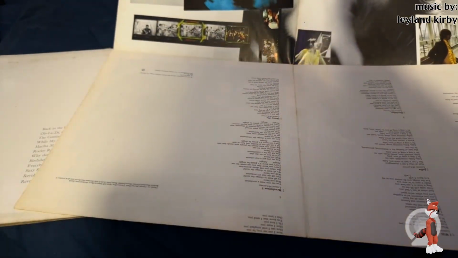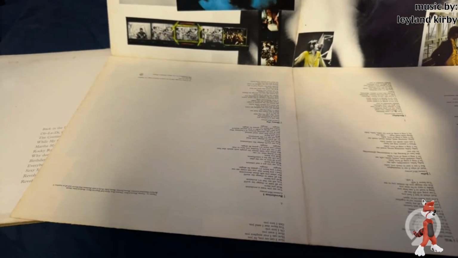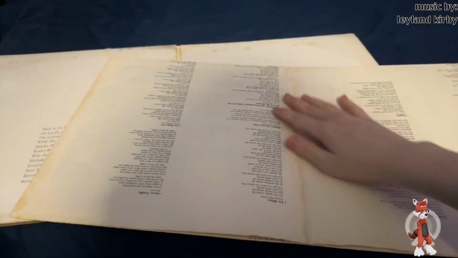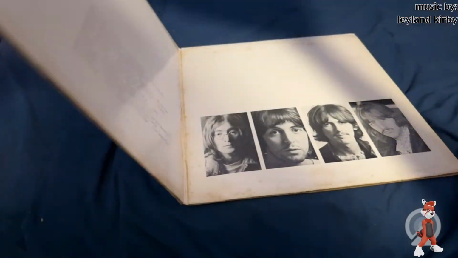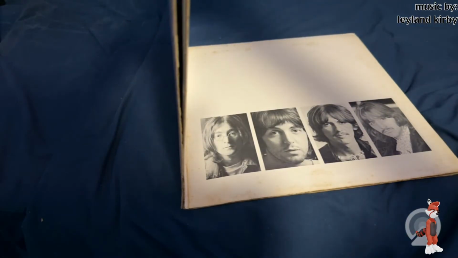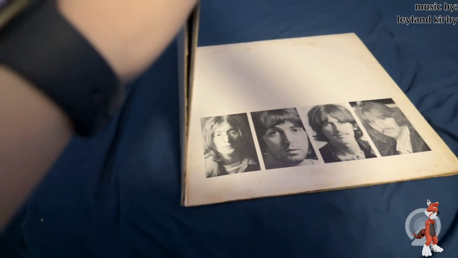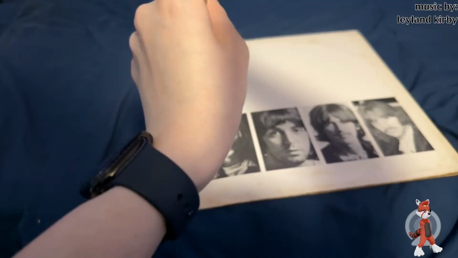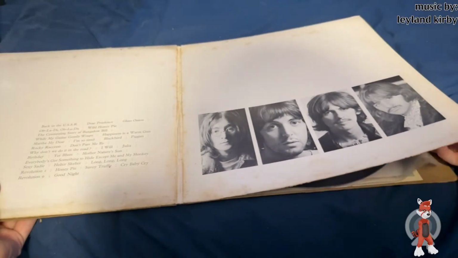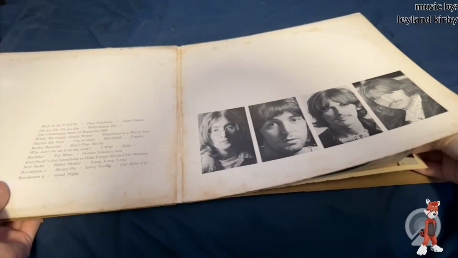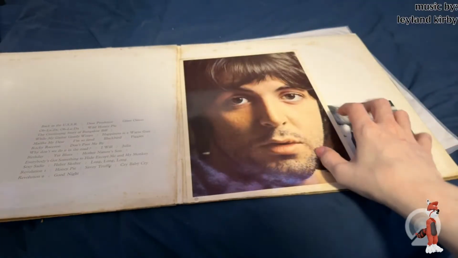Including this picture of John Lennon taking a bath. No, wait, no, that's Paul. Never mind. I think that's Paul. Right, so that's still in decent shape, the poster. What's not in decent shape in my copy are the photos, because there's only one. There's supposed to be 4, and I only have 1, and it's Paul.